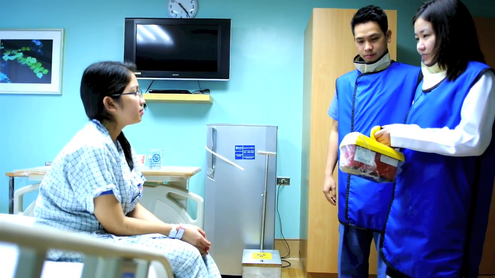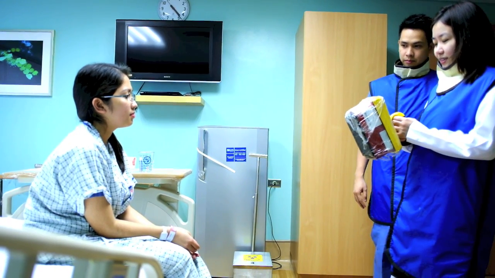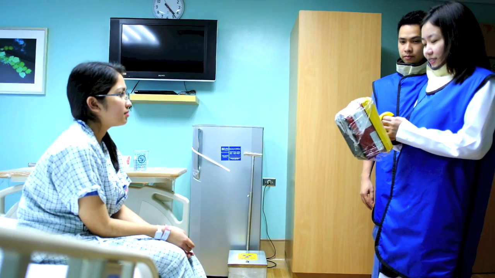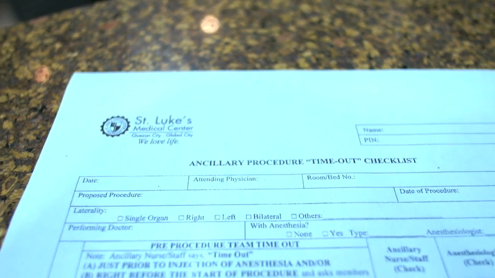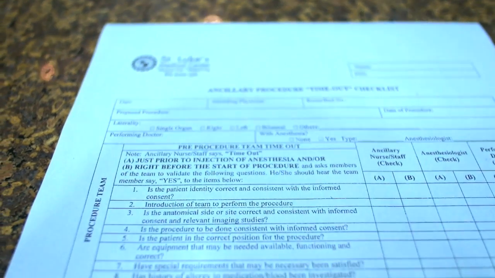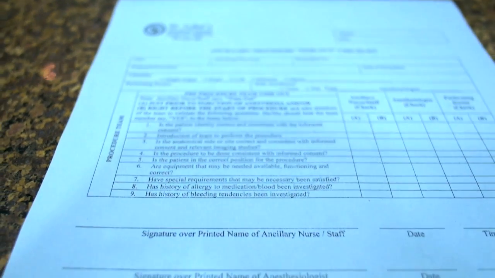After administration, the radiation dose rate of the patient shall be measured. The reading shall be written in the patient's radiation monitoring sheet. Likewise, the timeout checklist shall be accomplished and filled out.